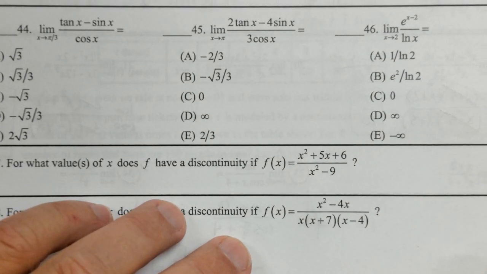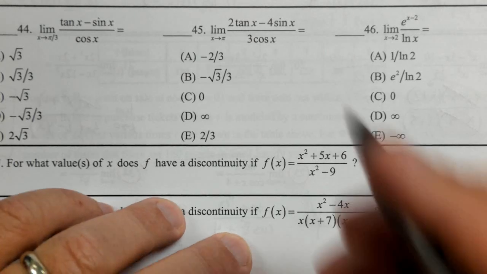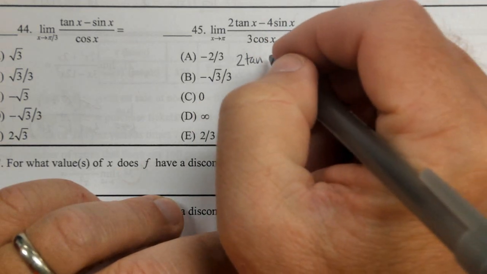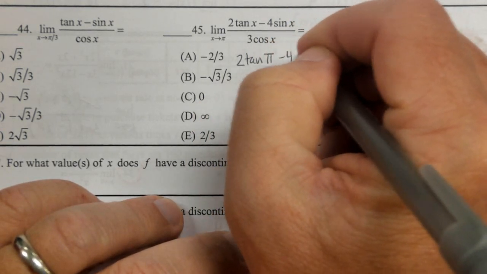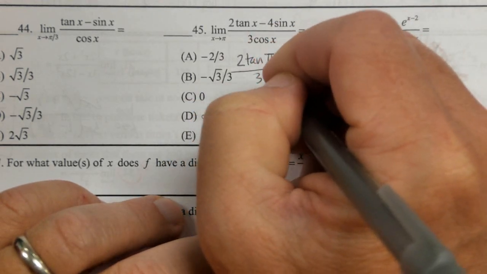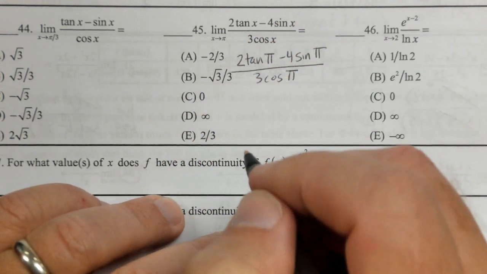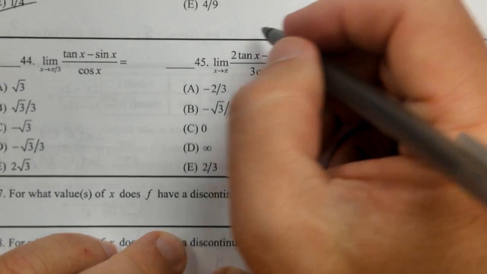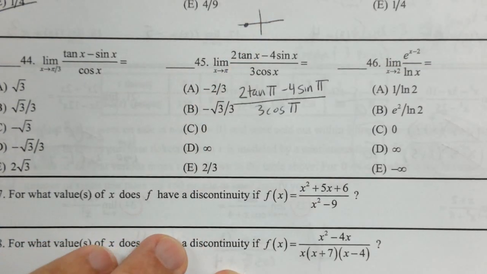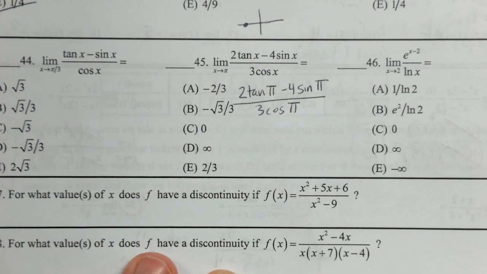45. Surely that's just a plug in and see what happens. Hopefully there's not a conjugate thing going on here. 2 tangent pi minus 4 sine of pi over 3 cosine of pi. Well, you'll pardon me while I draw the angle pi so that I can answer these questions a little easier. There's pi.